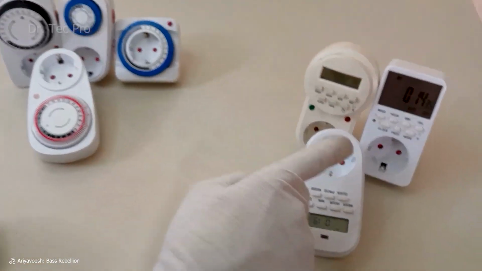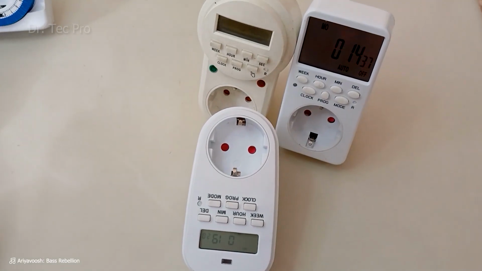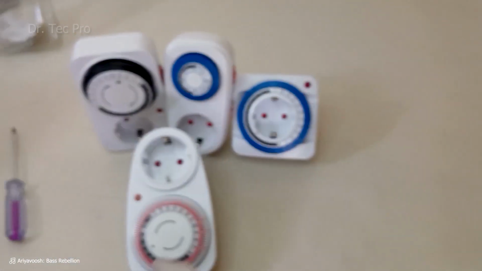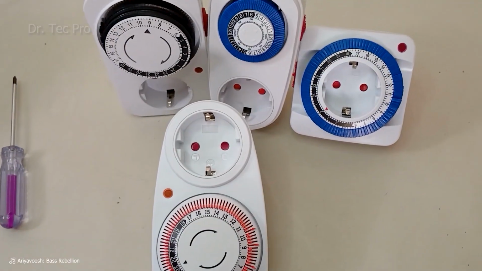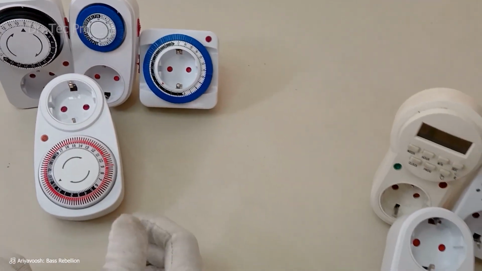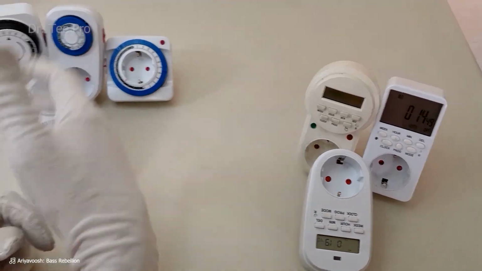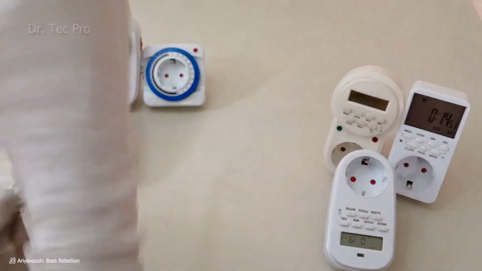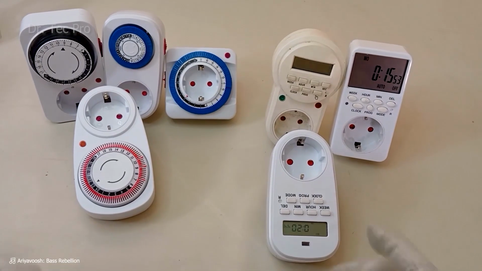Both digital timers and analog timers can be used for controlling lighting, heaters, fans, Christmas lights, greenhouse growing lighting, pumps, and everything. Okay, my friends, our video is finished.